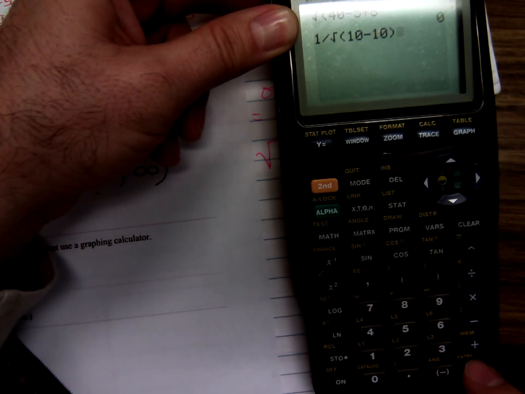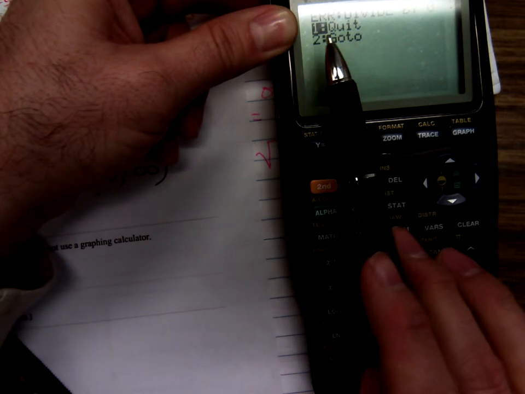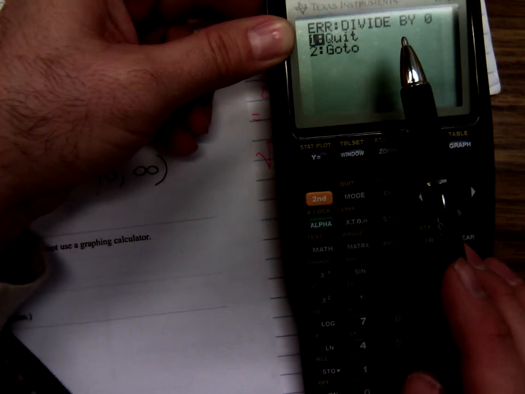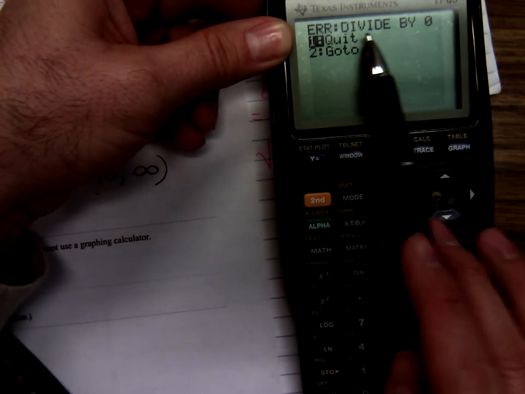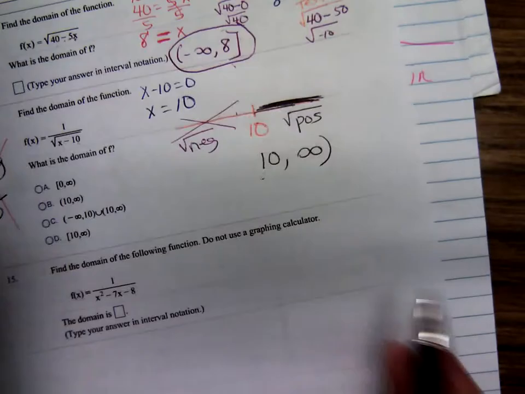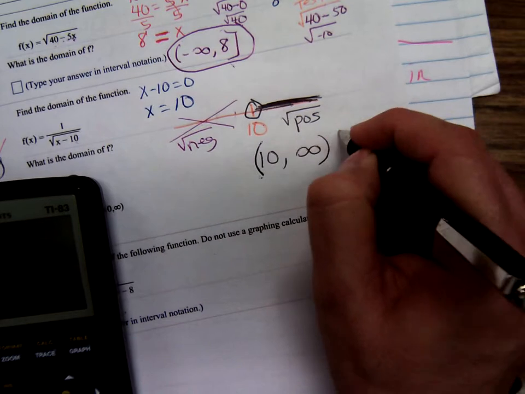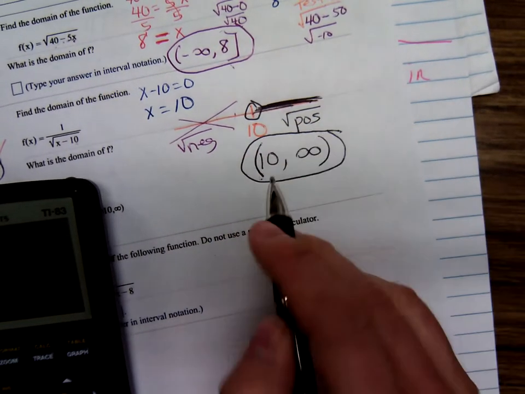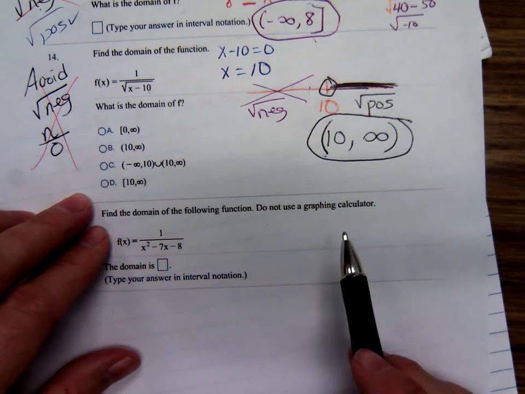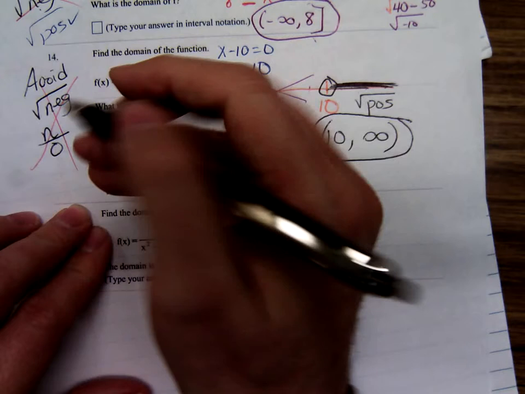There are two types of errors you'll get: either division by 0 or non-real. Divide by 0. So do I include the 10? No. What this is saying is you can put any number bigger than 10 in for x, but not 10. You see there's two of these. B and D look an awful lot alike, but it's going to be B.